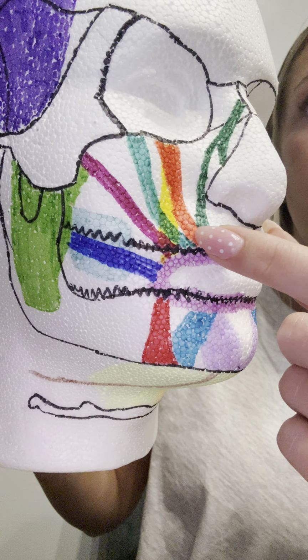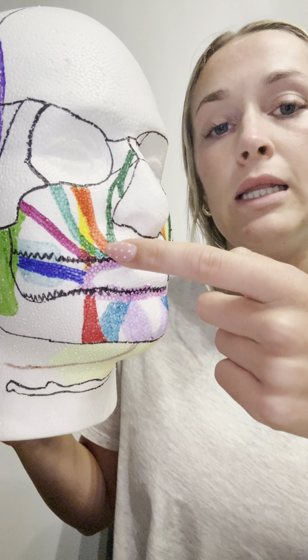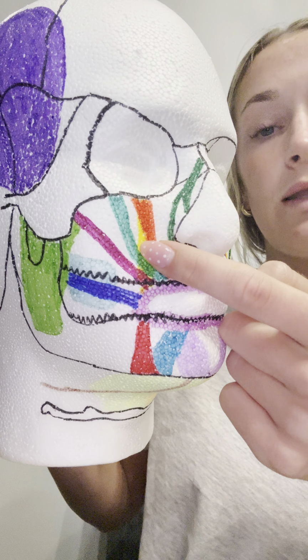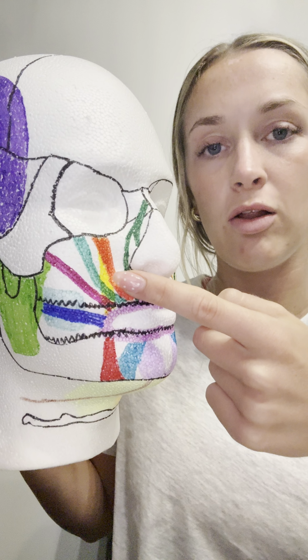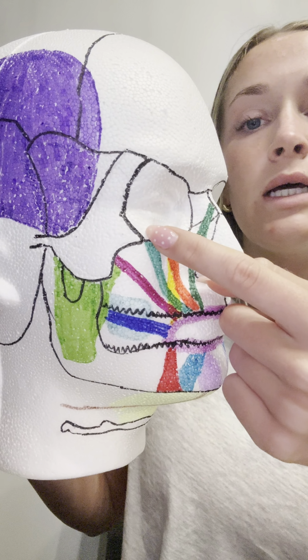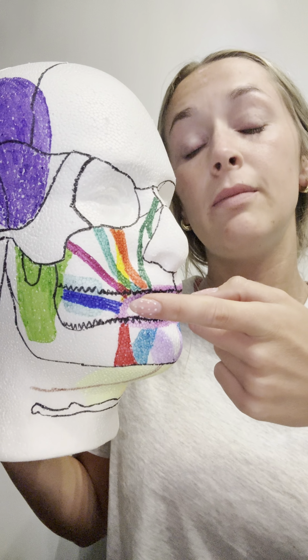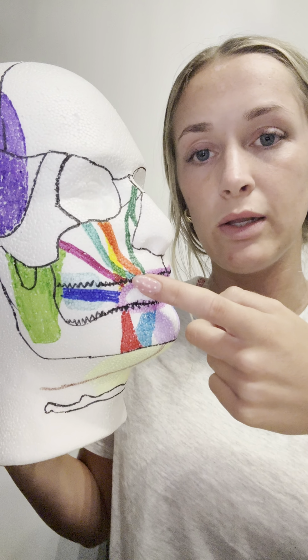This orange one right here is the levator labii superioris muscle, and this muscle elevates the lips. This yellow is the levator anguli oris muscle, and this one aids in smiling and elevates the lips during smiling. This greenish blue is the zygomaticus minor muscle. The zygomaticus minor muscle aids in smiling as well and elevates the lips.